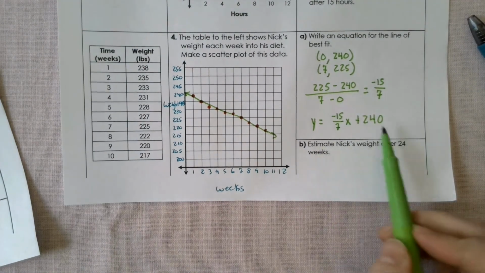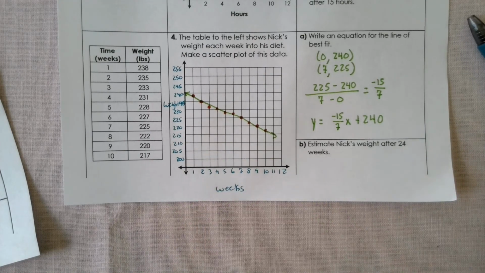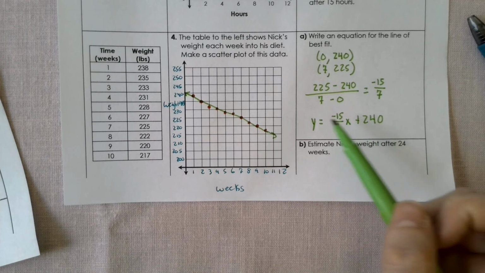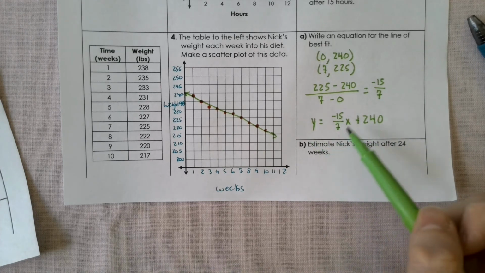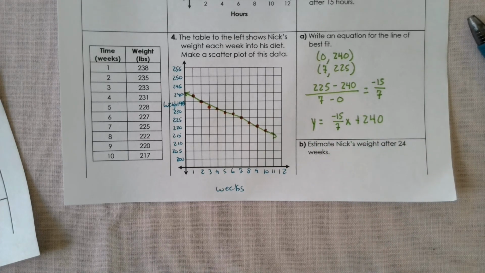You might get an answer a little bit different from mine if you choose a different point. You'll be somewhere around negative 2 for your slope, and that is perfectly fine.